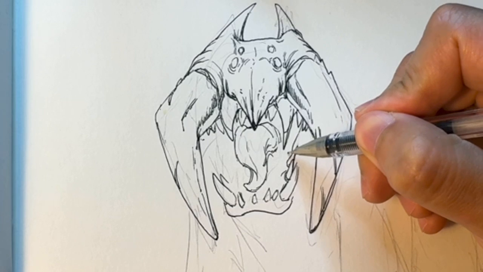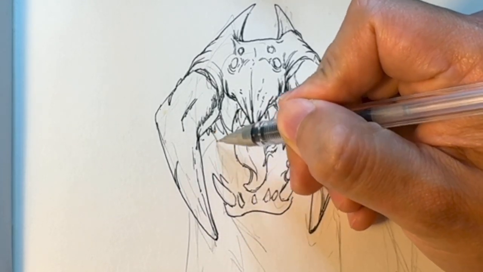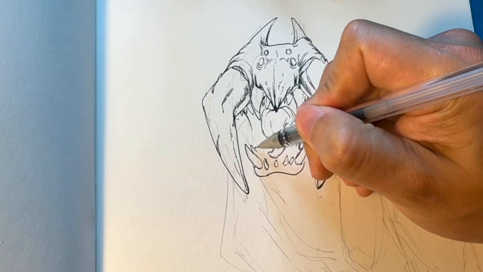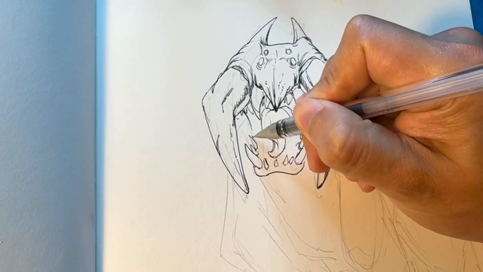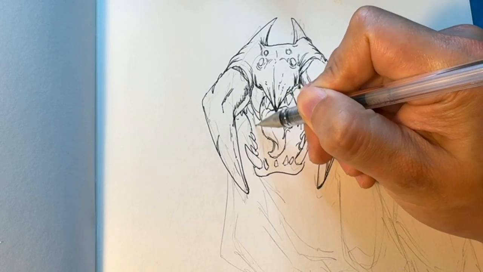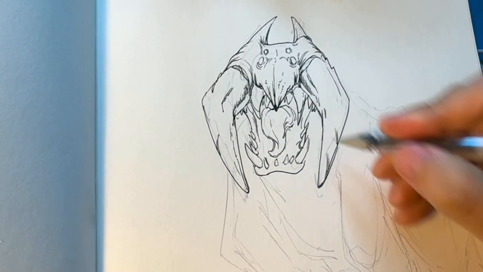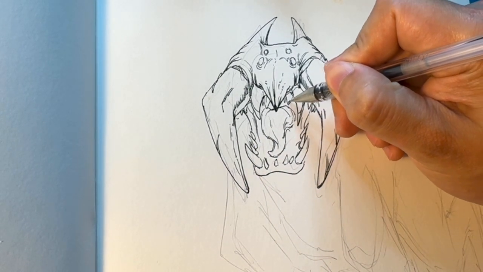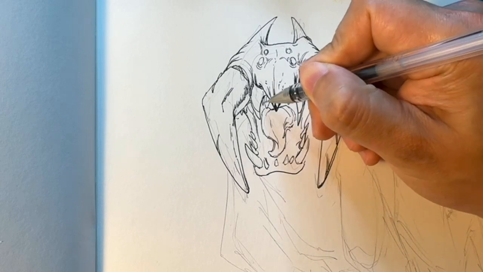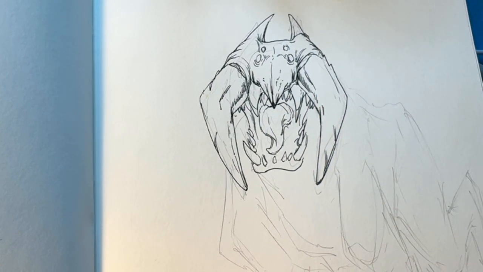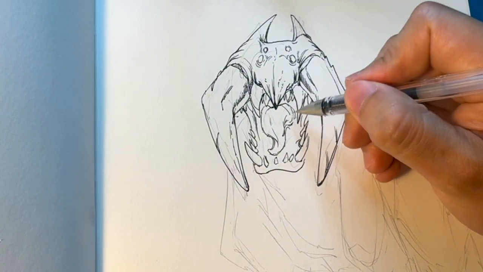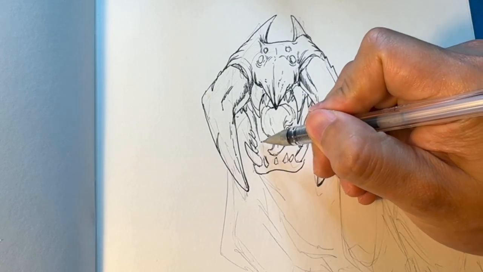We got one side of the mouth over here. We don't have this side, so let's go over here. Line around this area. Maybe throwing in another tooth over here on this side. Looks pretty good so far.